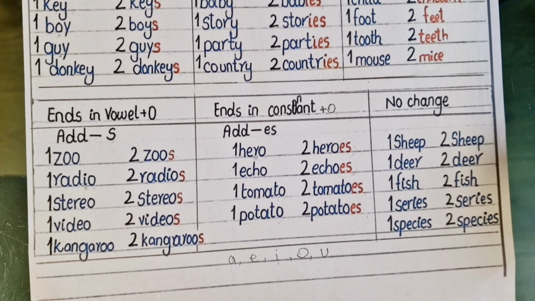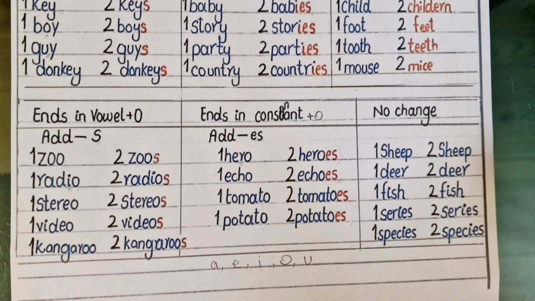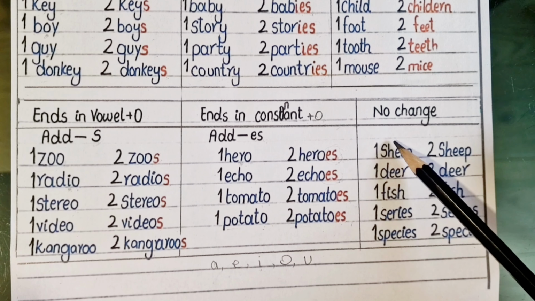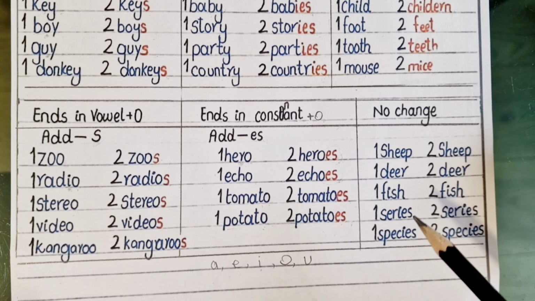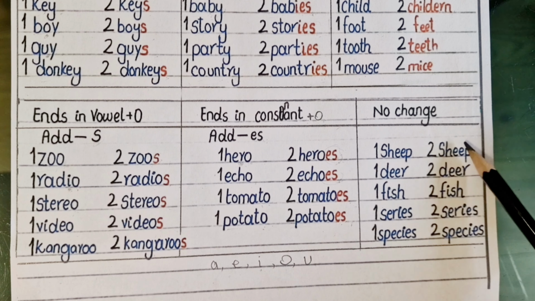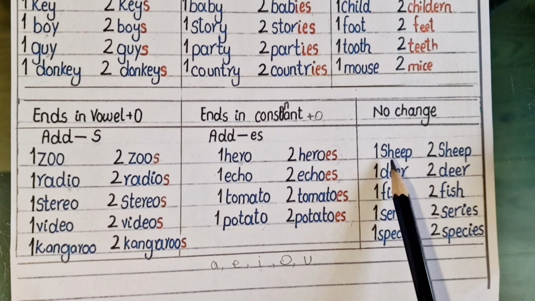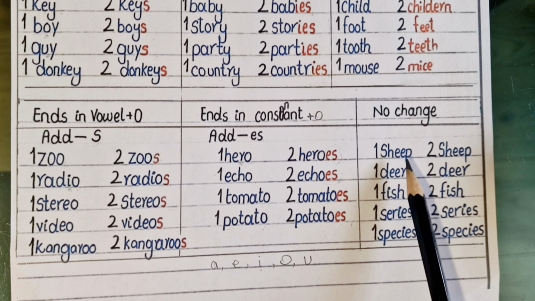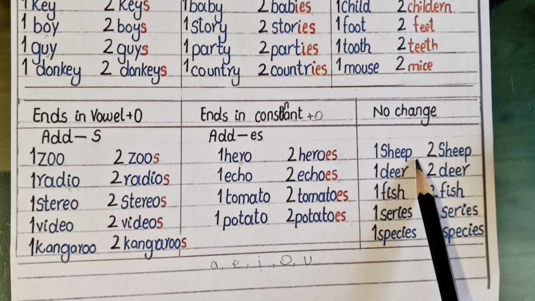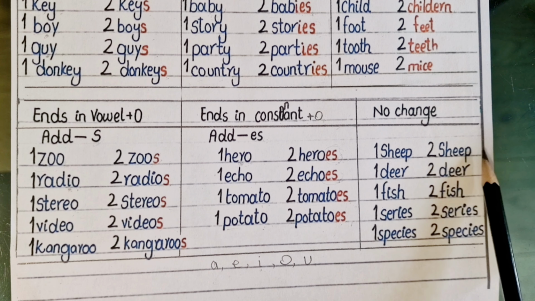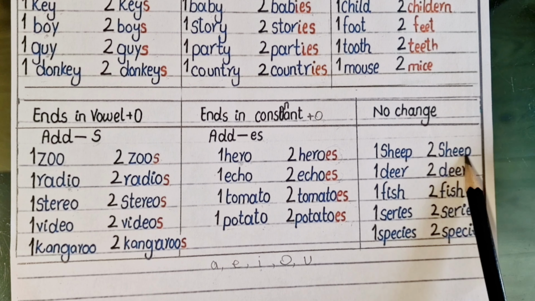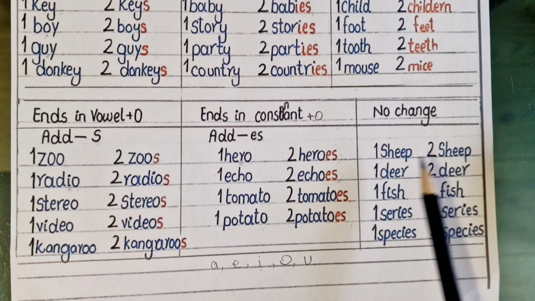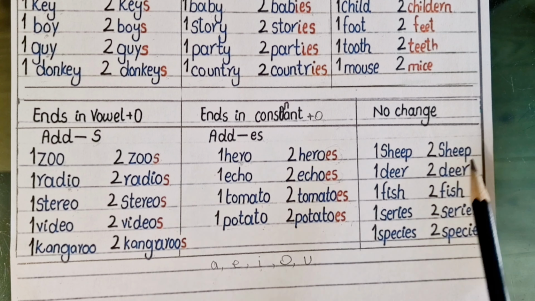And the last is no change. It means in these singular nouns, when we are talking about plural nouns, there will be no change. Just like one sheep. But if we are talking about more than one sheep, like two, we will not say sheeps, we will say sheep. There will be no change in the base word. So singular noun and plural noun both are the same. So you have to learn these words.